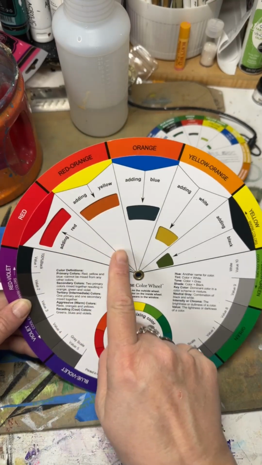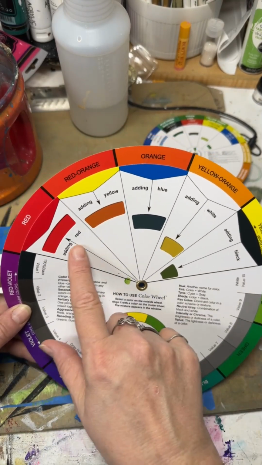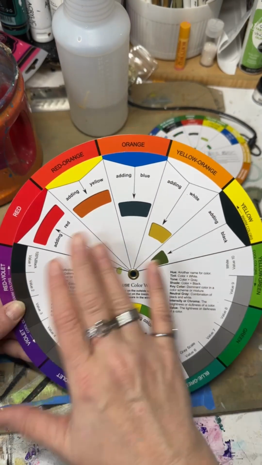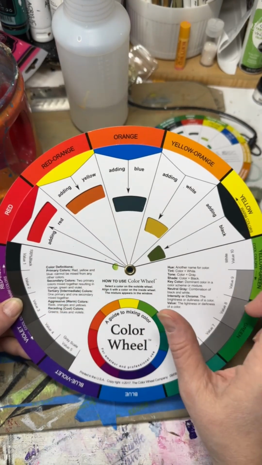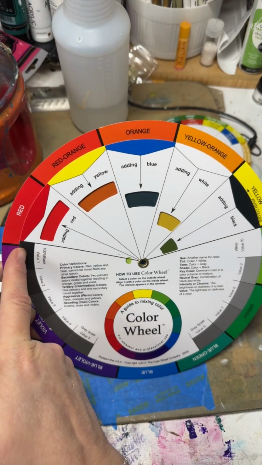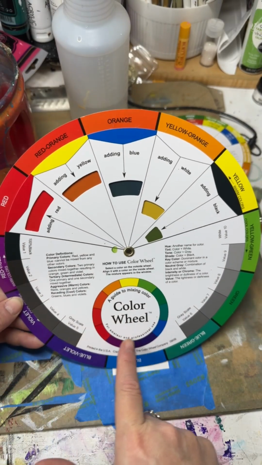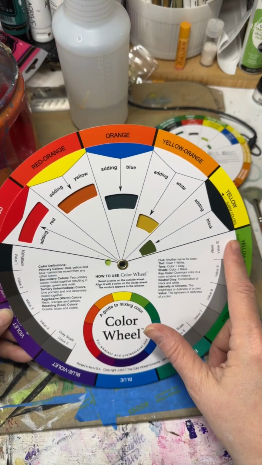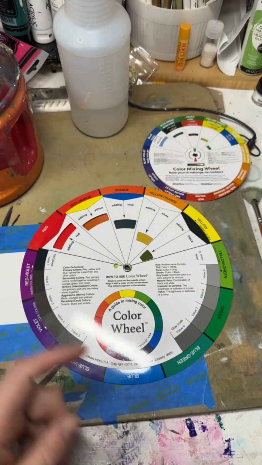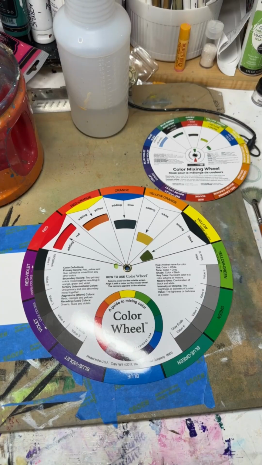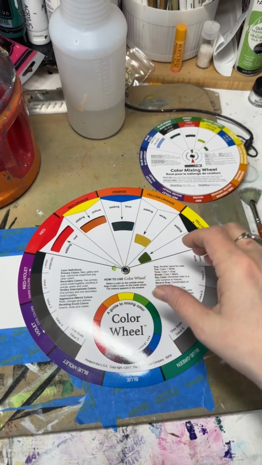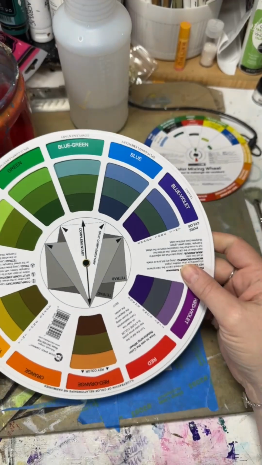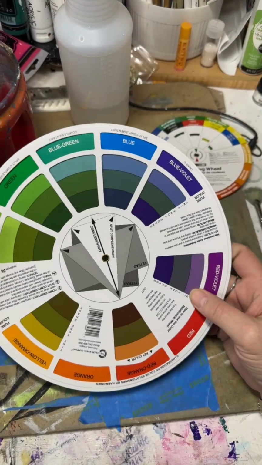And then in segments, you're going to see if we add red, if we add yellow, if we add blue, what happens? And that's what this window is. And then on this side, you're going to see the value scale, so darkest to absence of color completely. That's what's on this side of the color wheel. On the other side of the color wheel is where we start to understand relationships between colors.